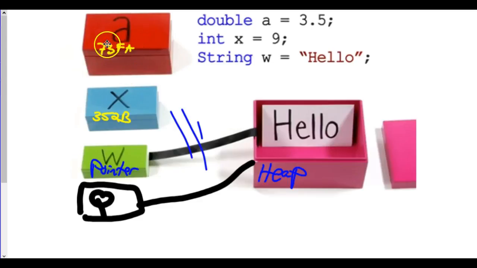So in memory, what really is happening, this box A has a number associated with it. It's at a particular memory location. And we store the 3.5 inside the box, but notice it's a bigger box than X. X is a smaller box because it's an int. And this has a memory address. But here we have what's called a pointer, and it's pointing somewhere in memory called the heap. You know, it's just a heap of stuff. Right? Makes sense. And that's where hello is.